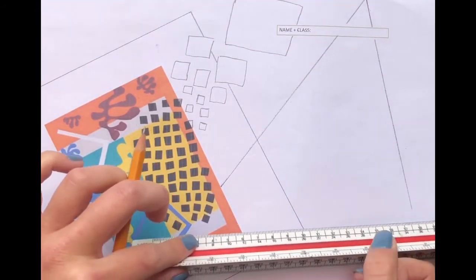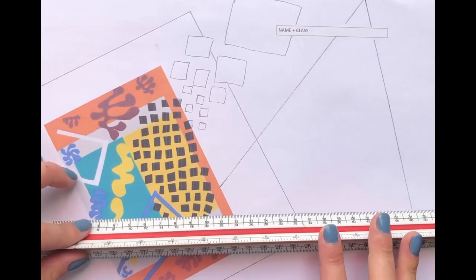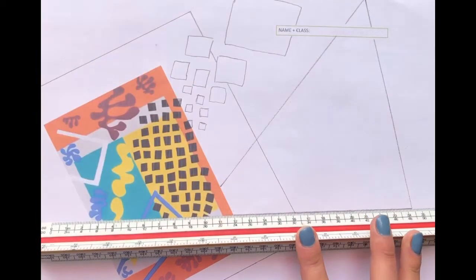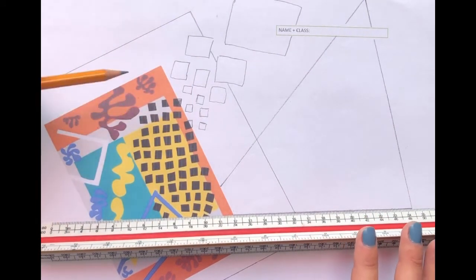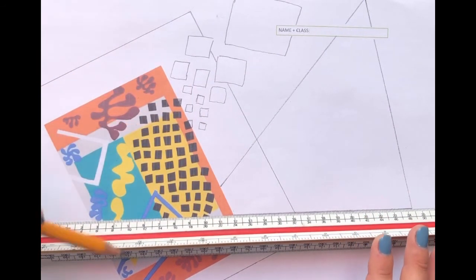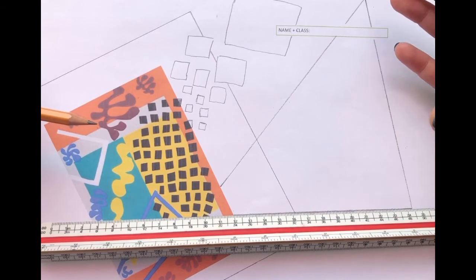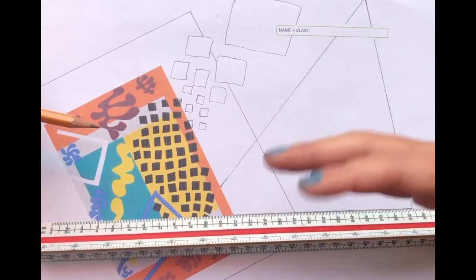Though I am demoing this to you, I'm only demoing what I am going to do. That doesn't mean that you need to mimic or copy what I am doing. It just means that I'm showing you how I am identifying the shapes and colours and patterns so that when you are doing it, you can use the same techniques, but then have your own drawing and your own interpretation. So you might want to do this in a completely different order.